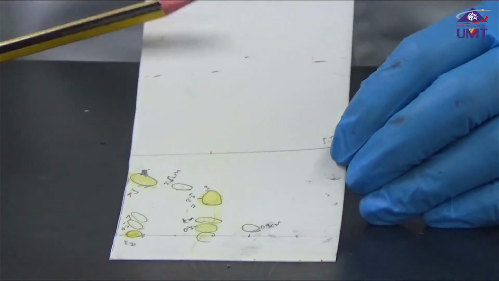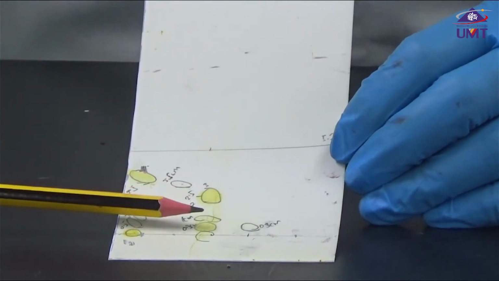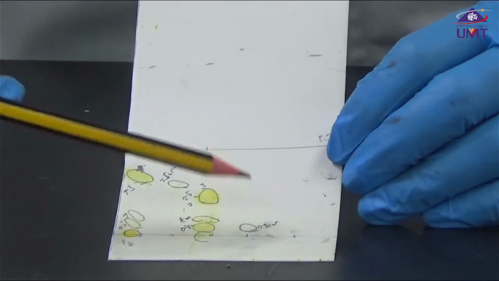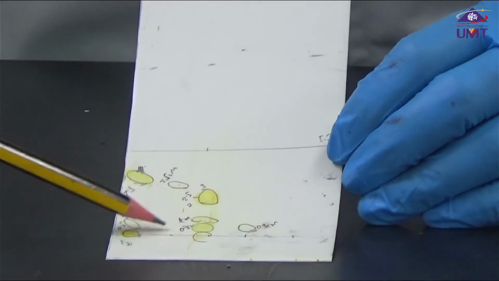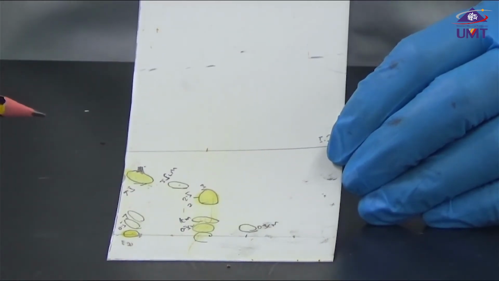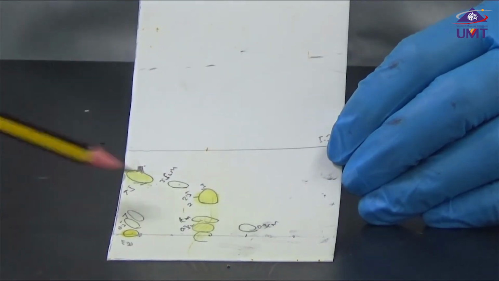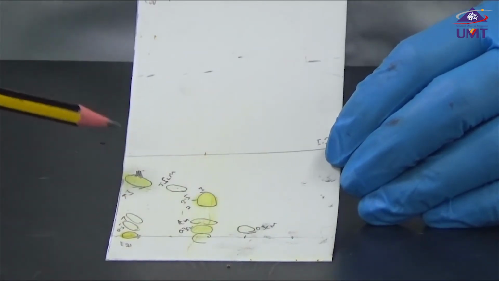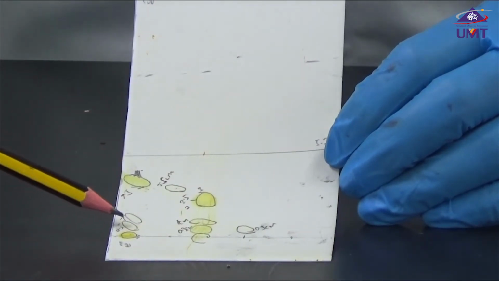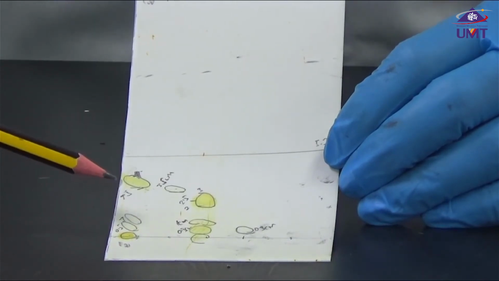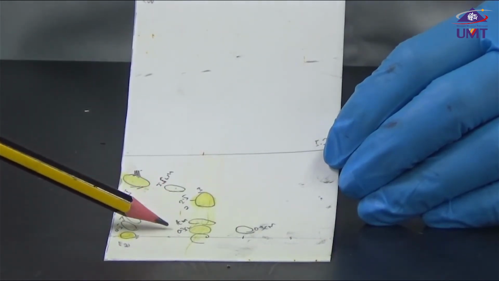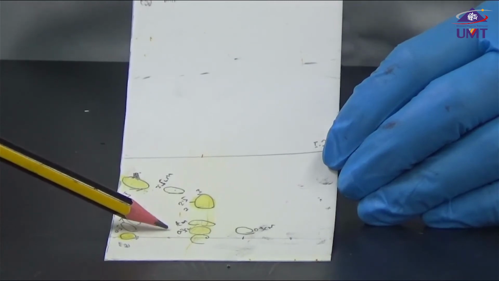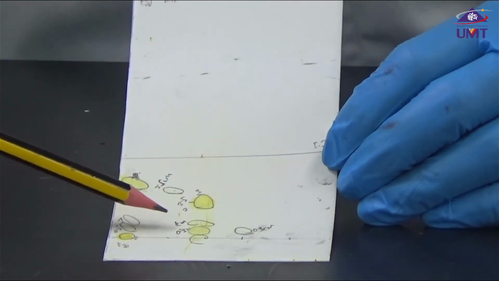Looking at our olive oil sample, we also see the band aligned with our cholesterol. That's the first indicator that cholesterol is present in our olive oil as well as in our egg yolk. There is no presence of cholesterol in our milk.